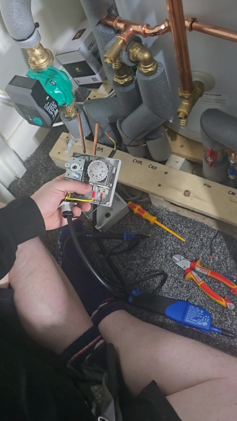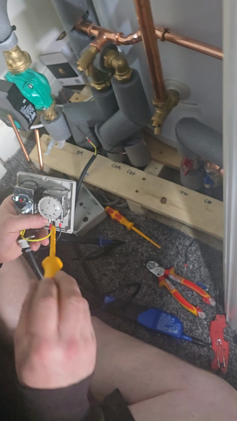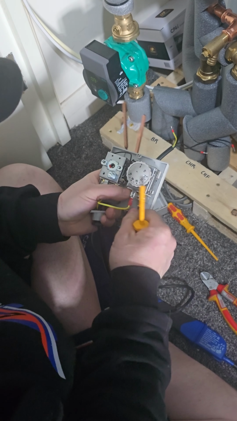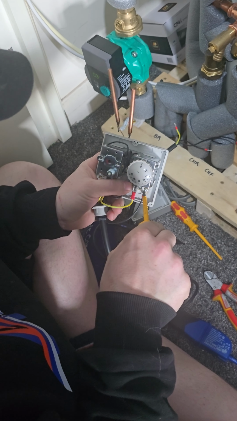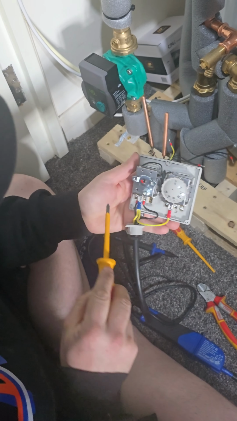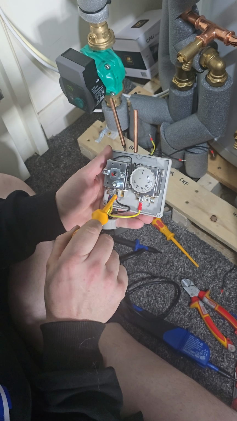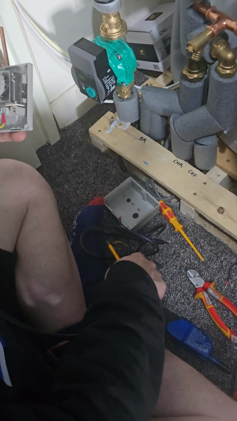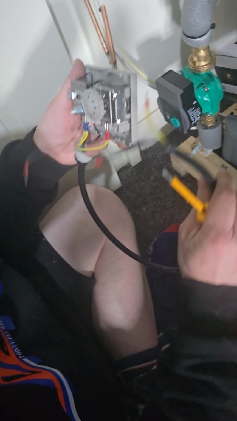Where's my posi one gone? Stealing screwdrivers off me, there. Stop losing them. There we go. So we'll take this off here. So if you were wiring it in just as a high limit stat, you'd just come into that one and off to that one. Job's a good one. Keep your earth, 2 cables that end with an earth, 2 cables this end with an earth, and let's wire it into a bypass.